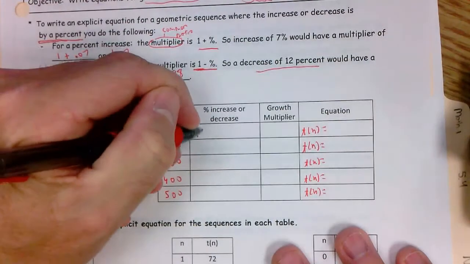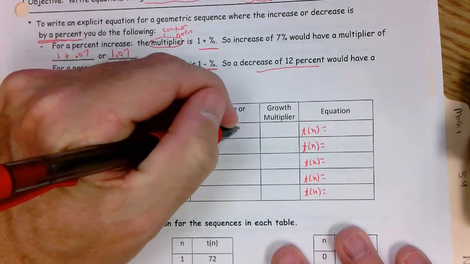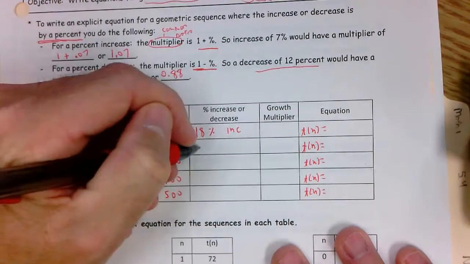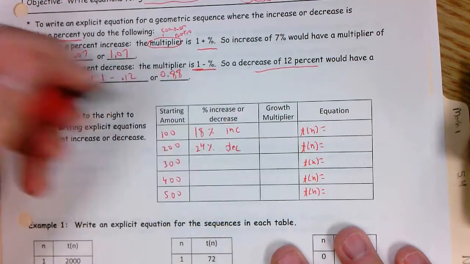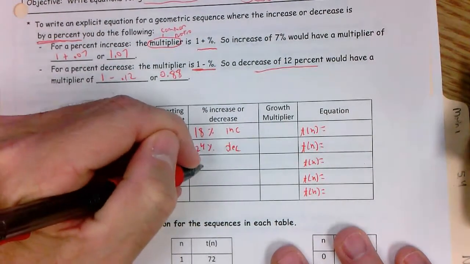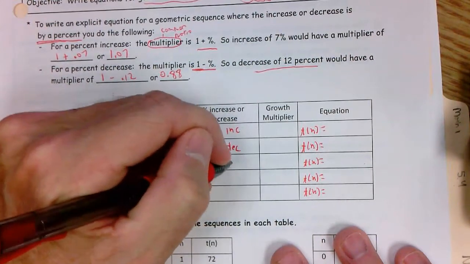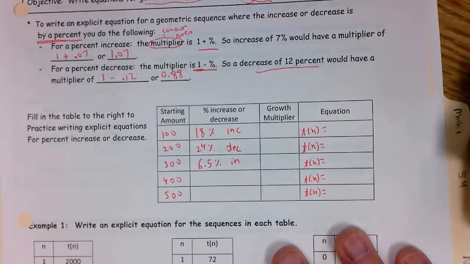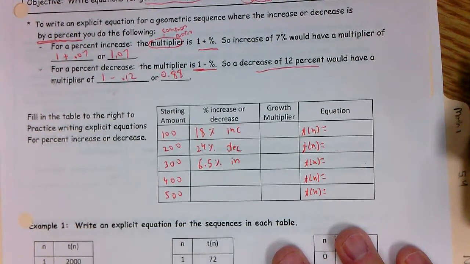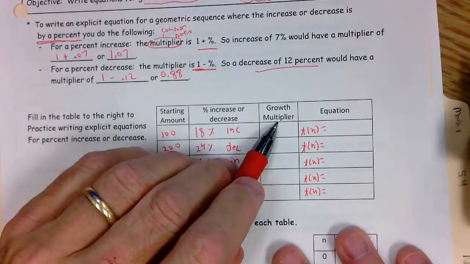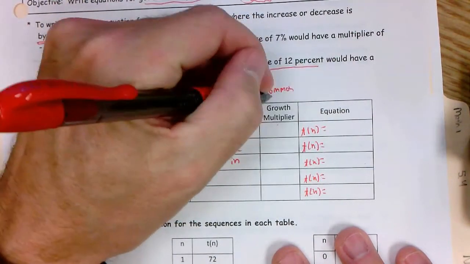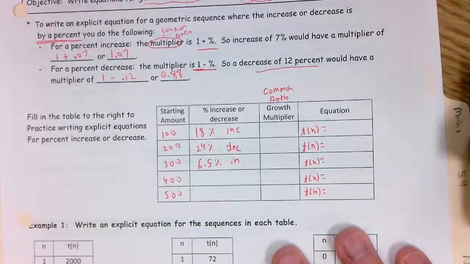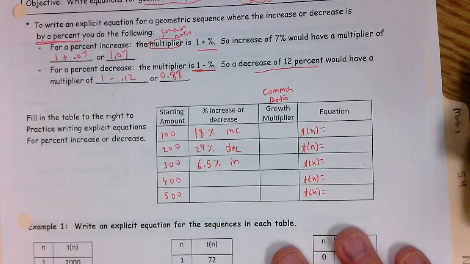And let's say we have an 18% increase, maybe a 24% decrease, maybe a 6.5% increase. We'll save the last two. Maybe they'll be harder. So my question is, what is the growth multiplier? Or that's another name for the common ratio. What is the common ratio?